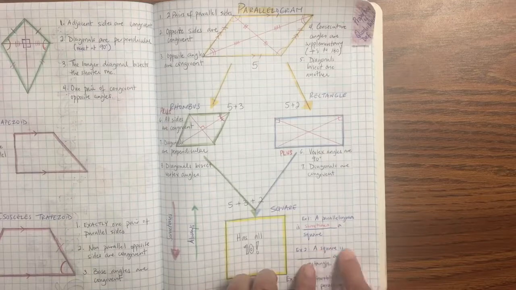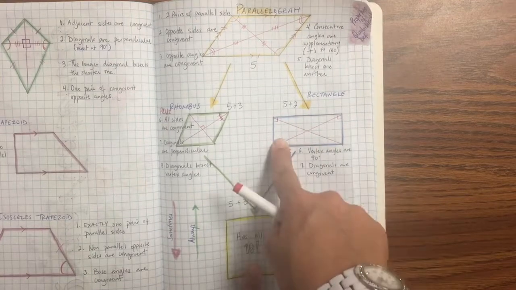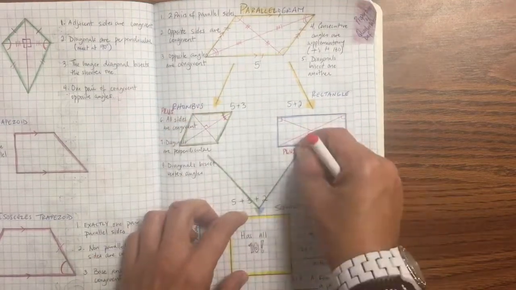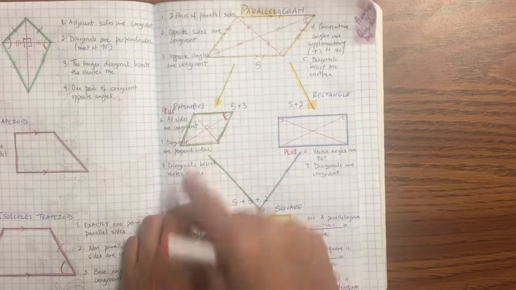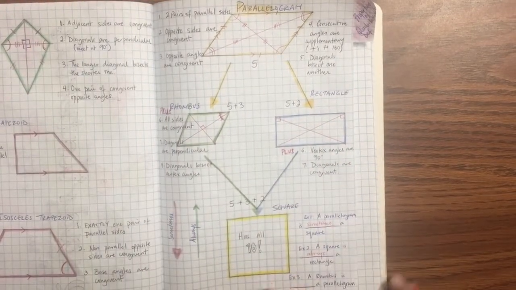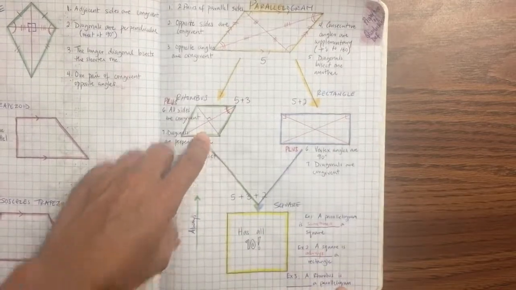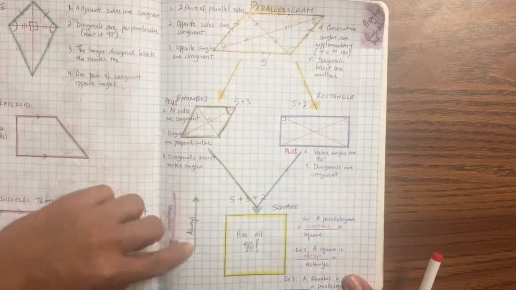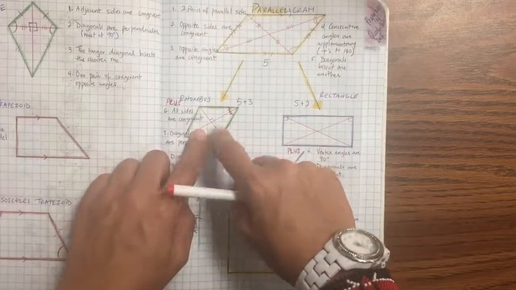Okay, if you're doing the next one, a square is blank a rectangle, a square to a rectangle. What are you doing? You're going from a square to a rectangle, you're going up. If you're going up, it's going to be always. So a square is always a rectangle. And the last one, a rhombus to a parallelogram. So a rhombus to a parallelogram, you're going up. So that's going to be always.